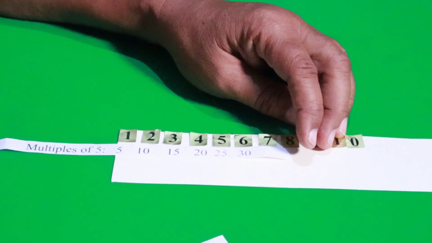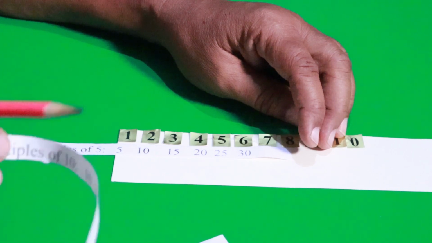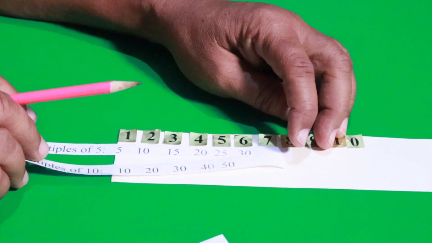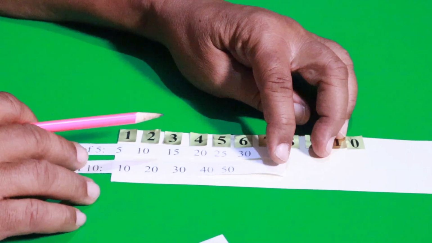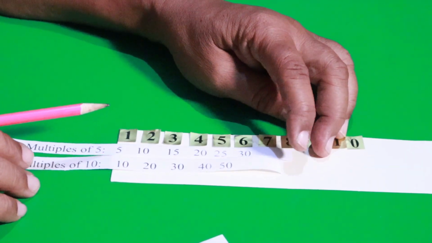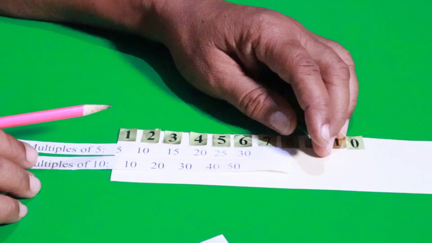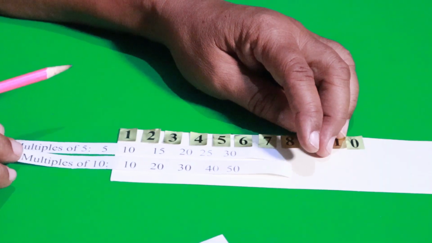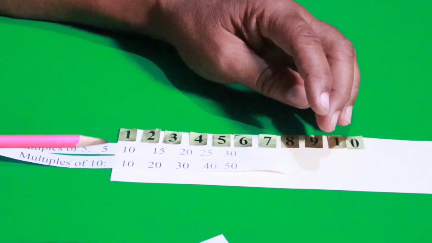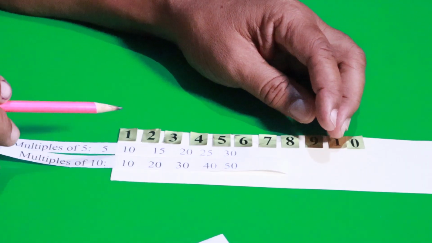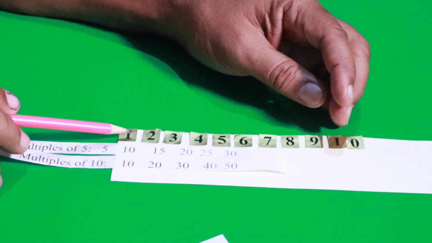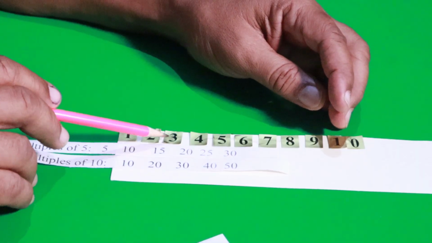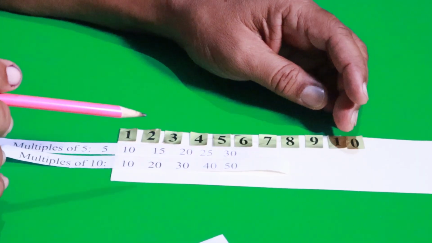Let's put it away. And let's try something else. Let's try multiples of 10, see if there's any common sequence. Okay, so notice I have to be careful in aligning all the multiples under the counters which are above 1, 2, 3, 4, 5, 6, 7, 8, 9, 10.